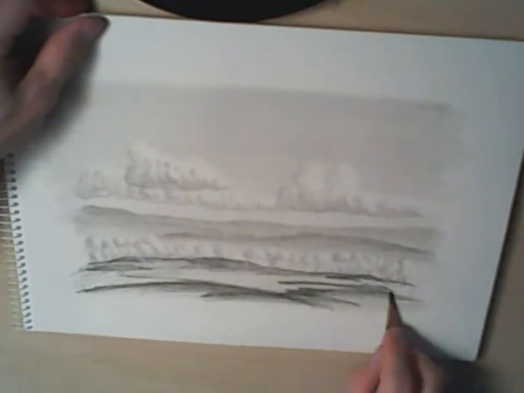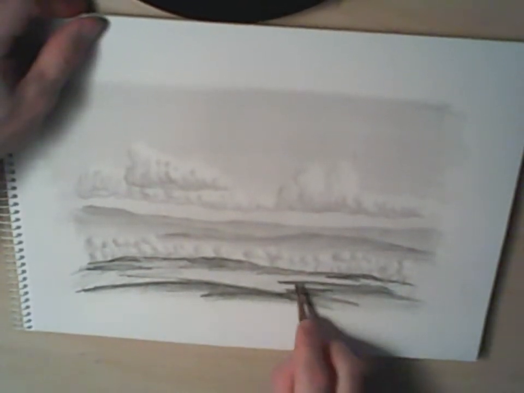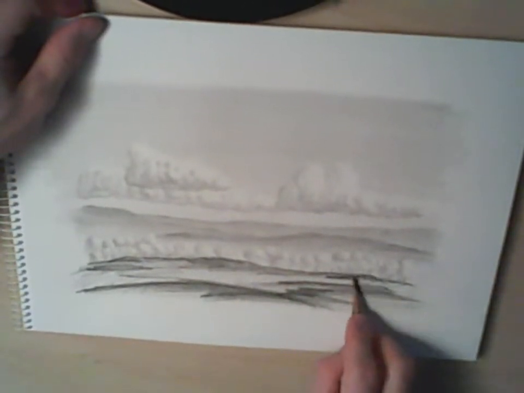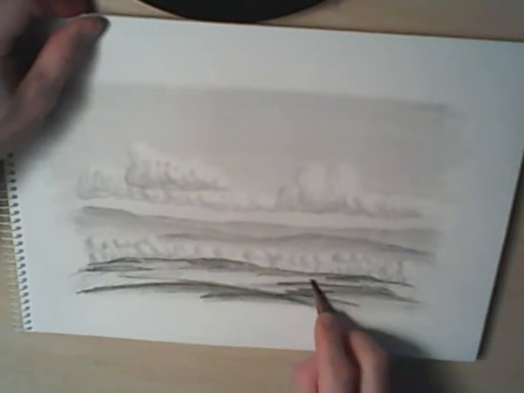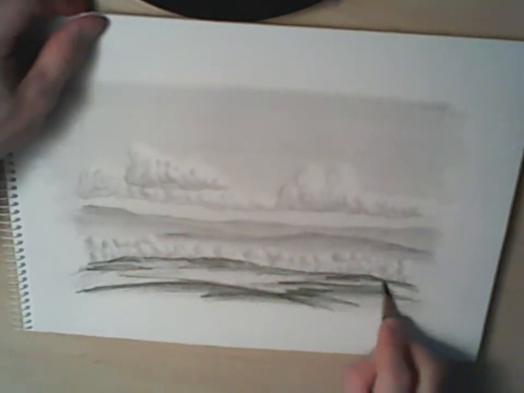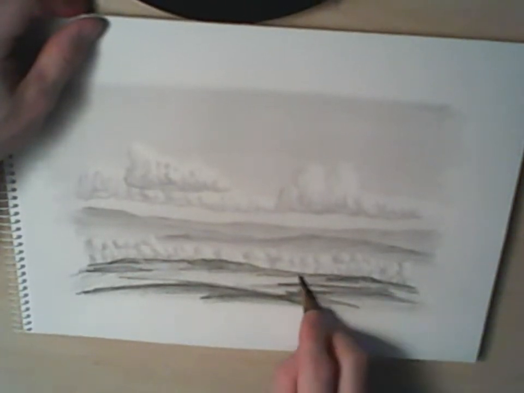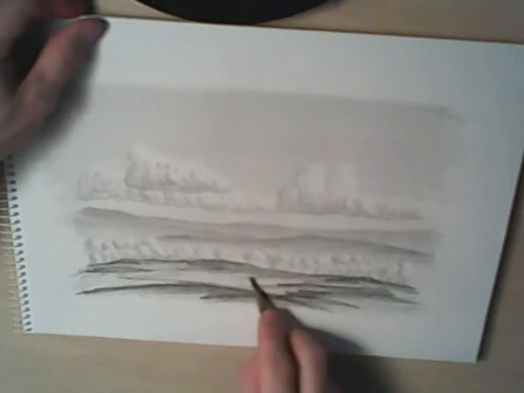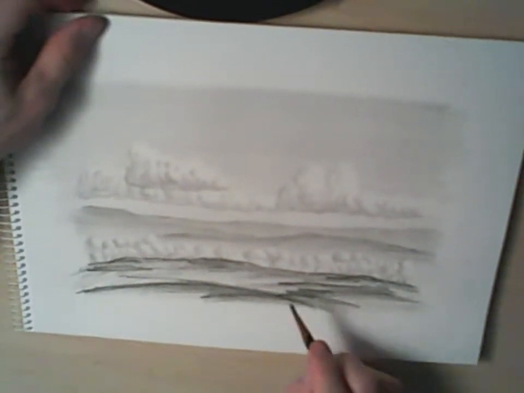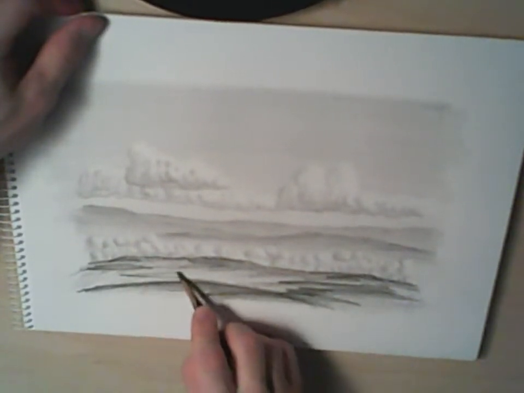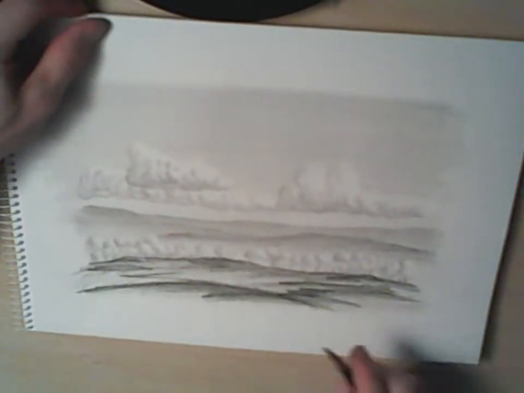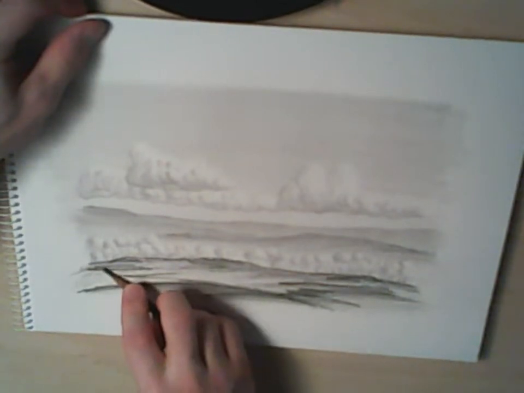Extend all those lines a little bit down to make the terrain look more three-dimensional. Okay, maybe I'm leaving in those light areas. It looks like the sunlight hits the surface right there.